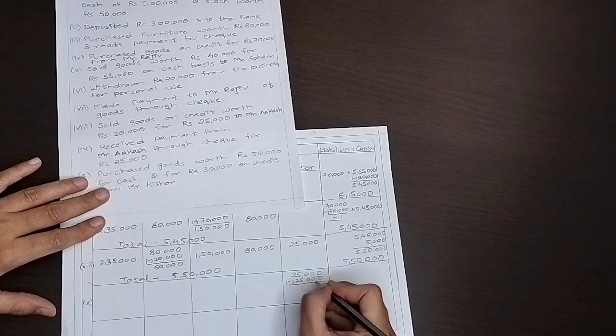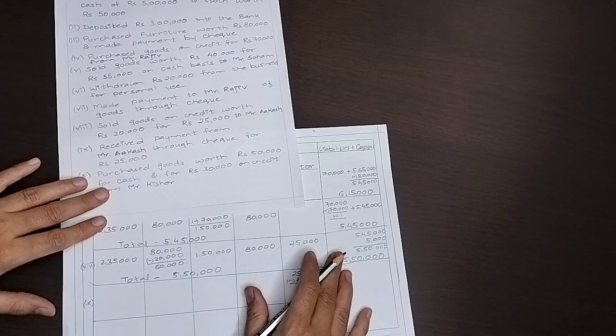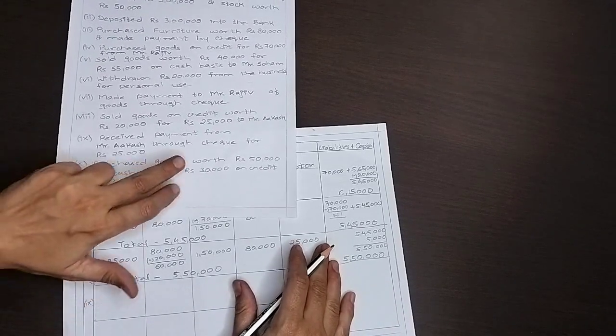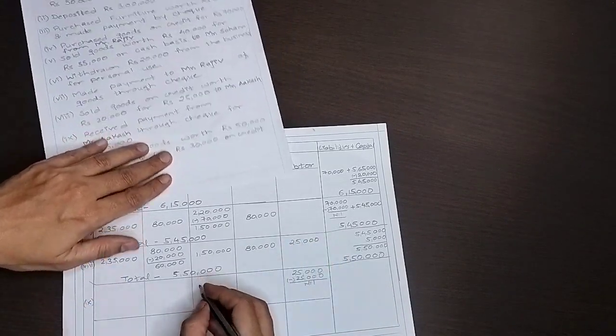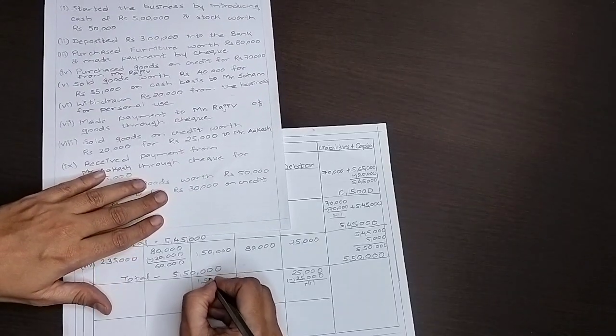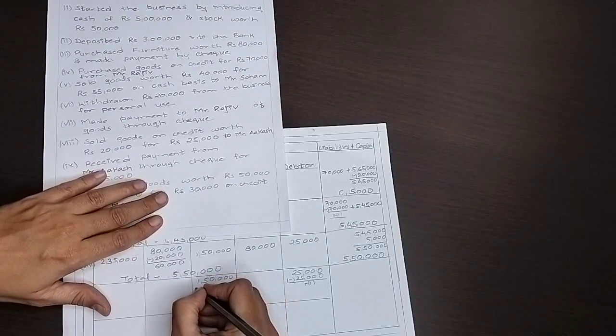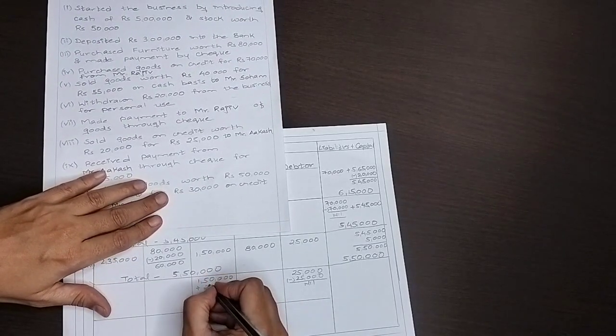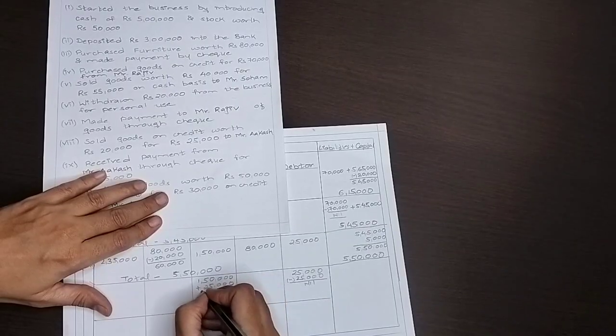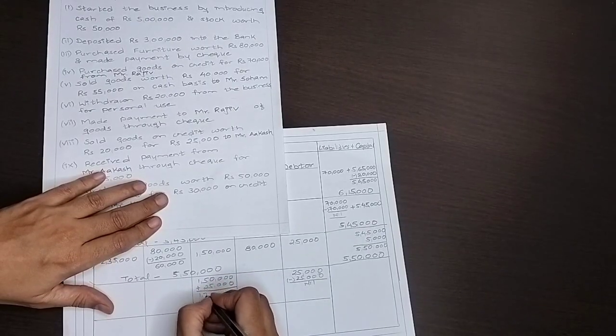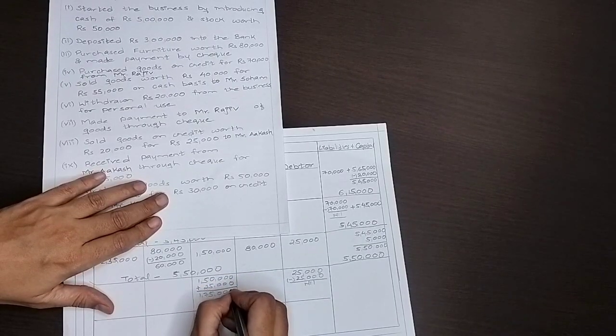Now there are no debtors. Okay. Payment through check. My bank balance is 1,50,000. It will increase by 25,000. So now the bank is 1,75,000.